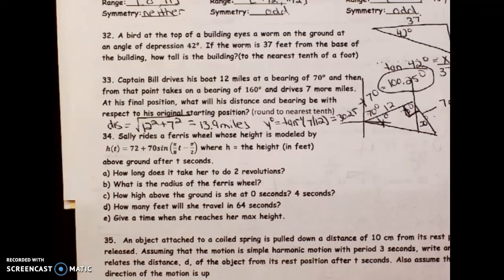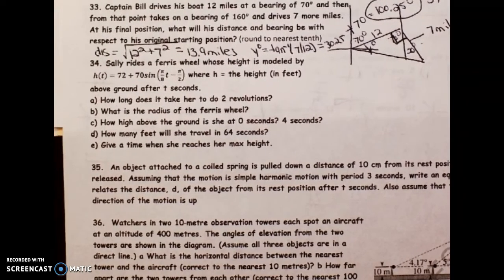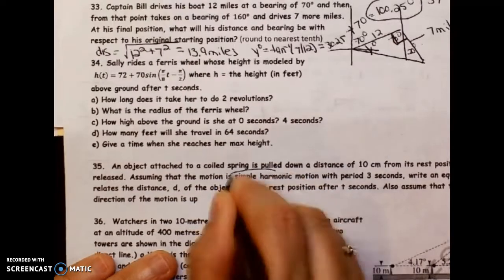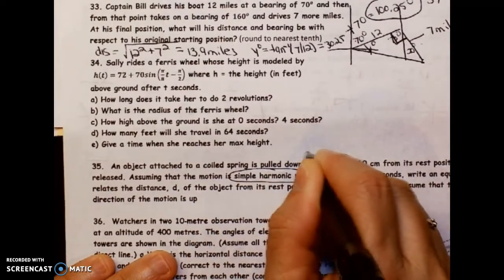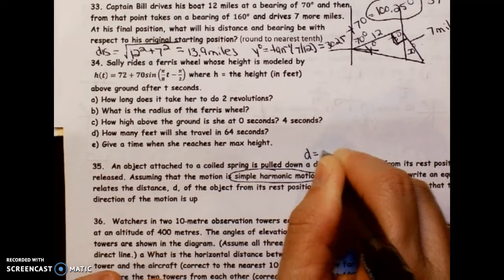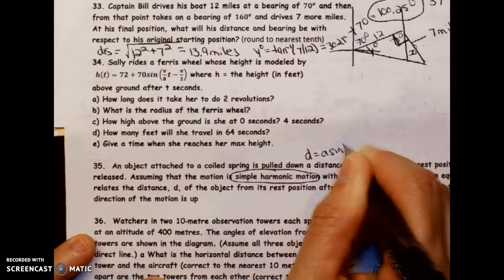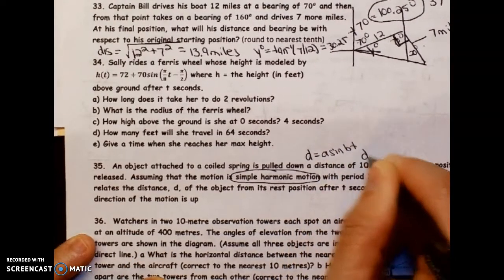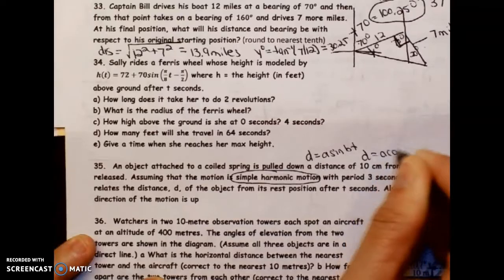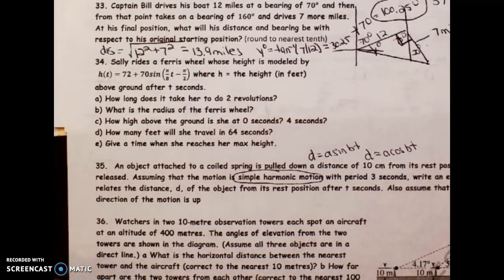I'm going to skip number 34 for just a minute since it's the graphing calculator. Let's go to number 35. This is one of the simple harmonic motion problems. That means it's either d equals a sine of bt or d equals a cosine bt.